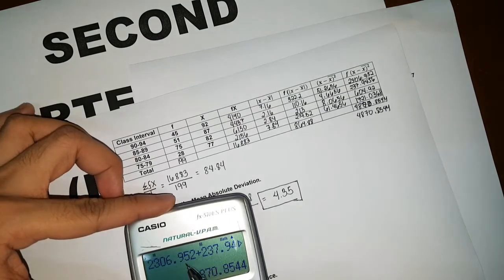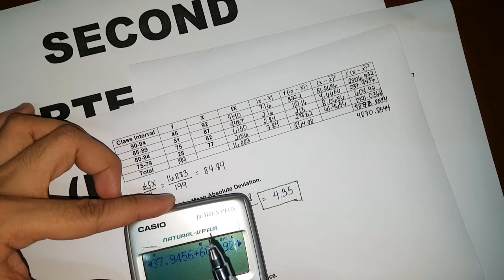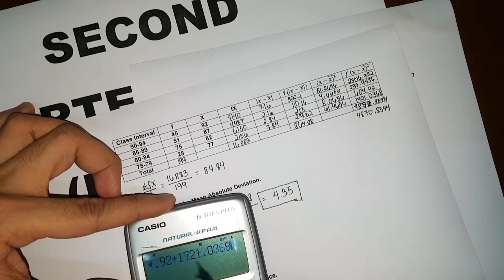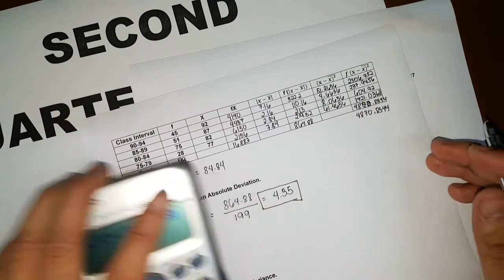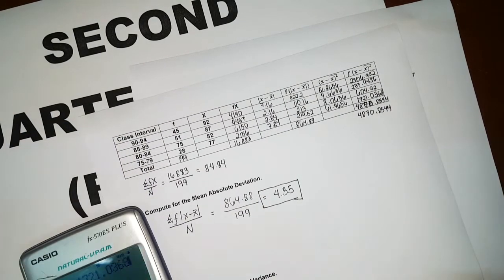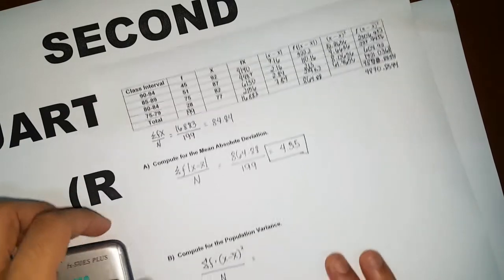Check: 2306.952, 237.9456, 604.92, 1721.0368.